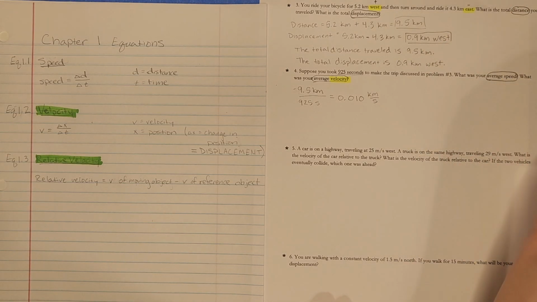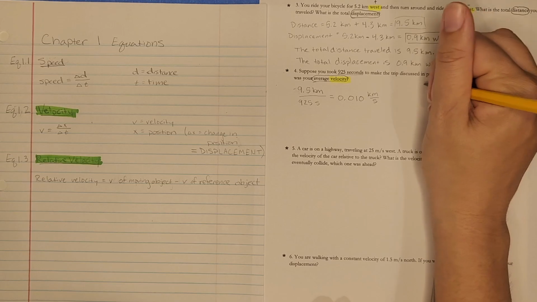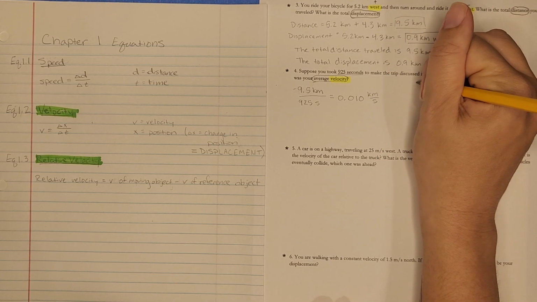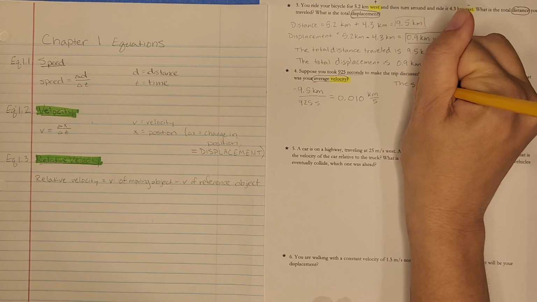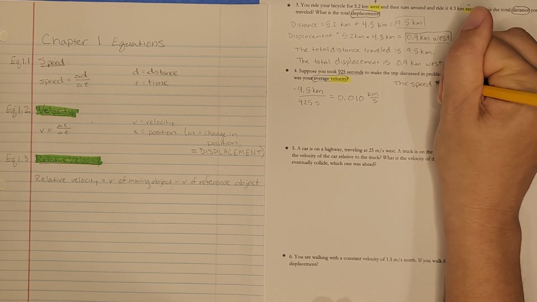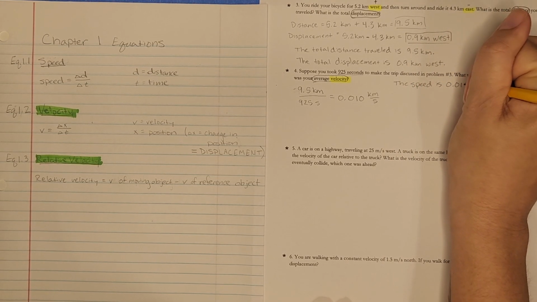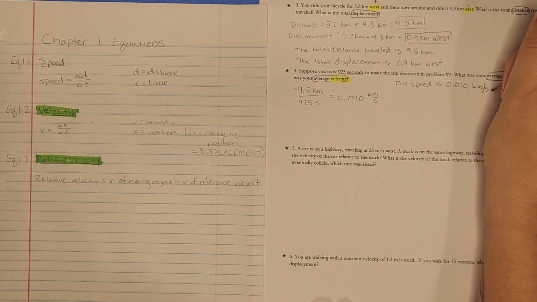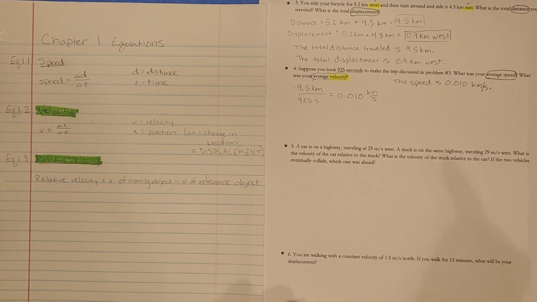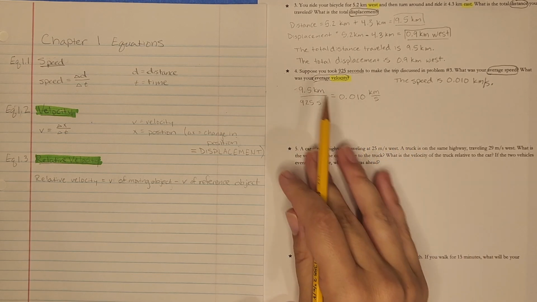And so I'm going to go ahead and write this here so I just don't forget to do it. So the speed is 0.010 kilometers per second. Okay. Now I'm going to do the velocity.